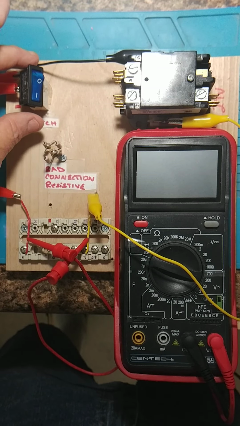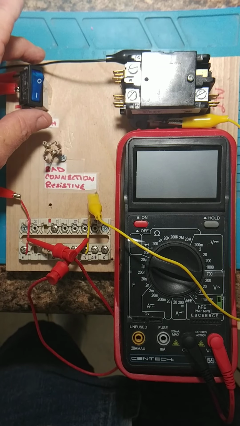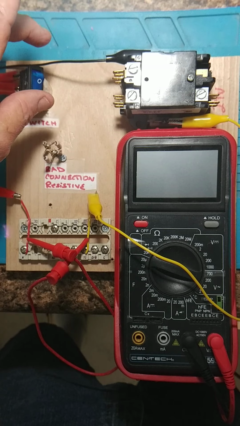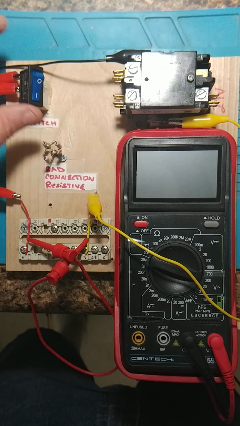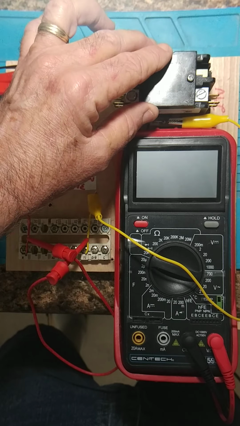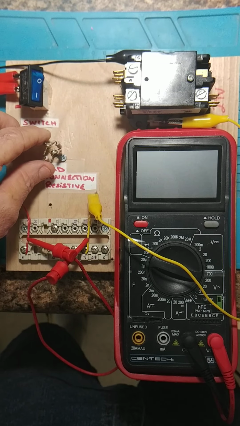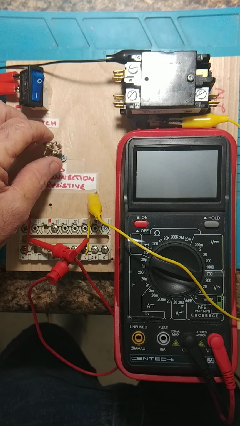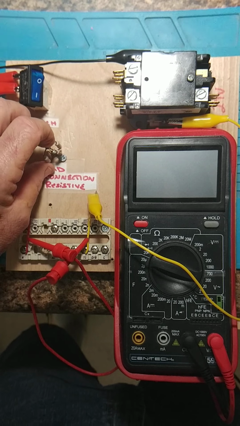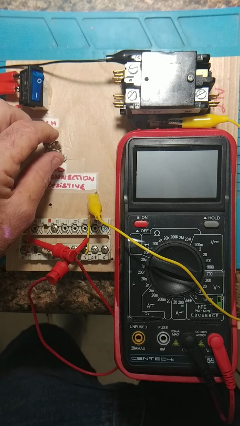I've got a switch, which could be a float switch or a pressure switch, overload switch, and I've got a 24 volt coil in this contactor, and this we'll be using a little later. This will simulate a resistive connection. This is 137 ohms, these 4 resistors in parallel.